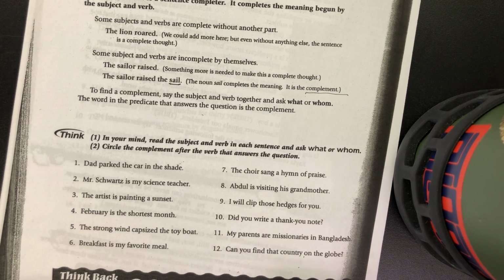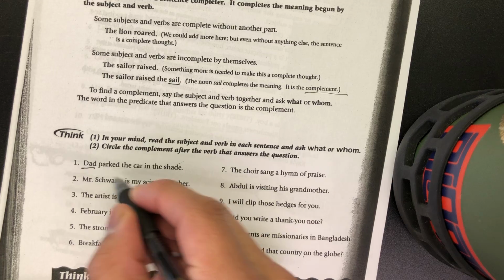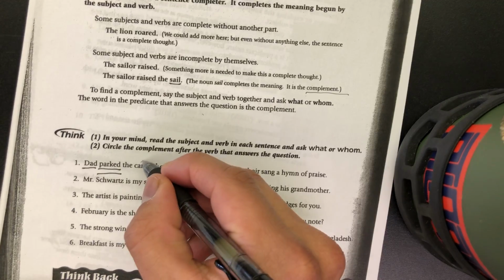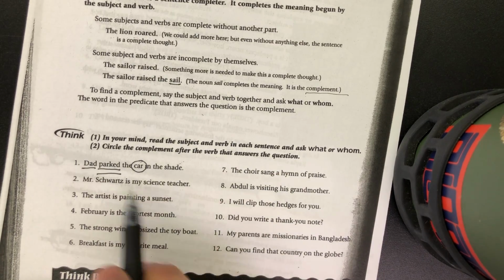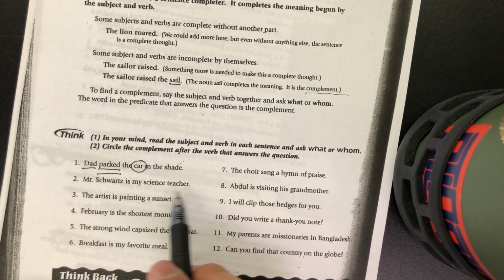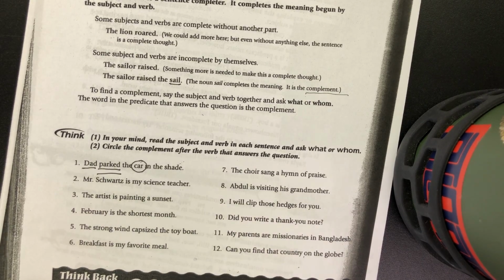So, sentence number 1, Dad parked the car in the shade. So, Dad is the subject, parked is the verb. So, Dad parked what? He parked the car. Car would be the complement, so car would be the noun that you circle. Mr. Schwartz is my science teacher. That's not true. Mr. Gonzalez is your science teacher, so I'm just kidding.